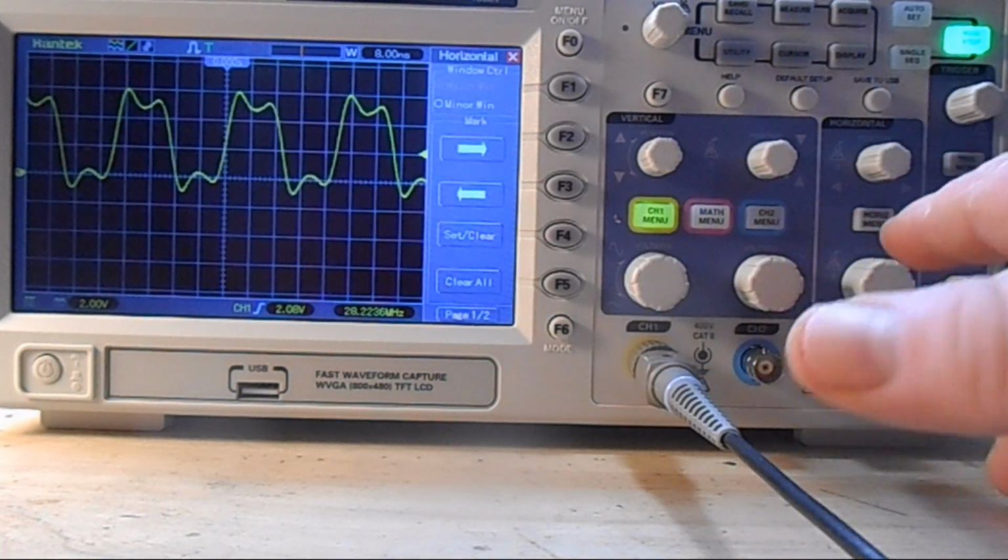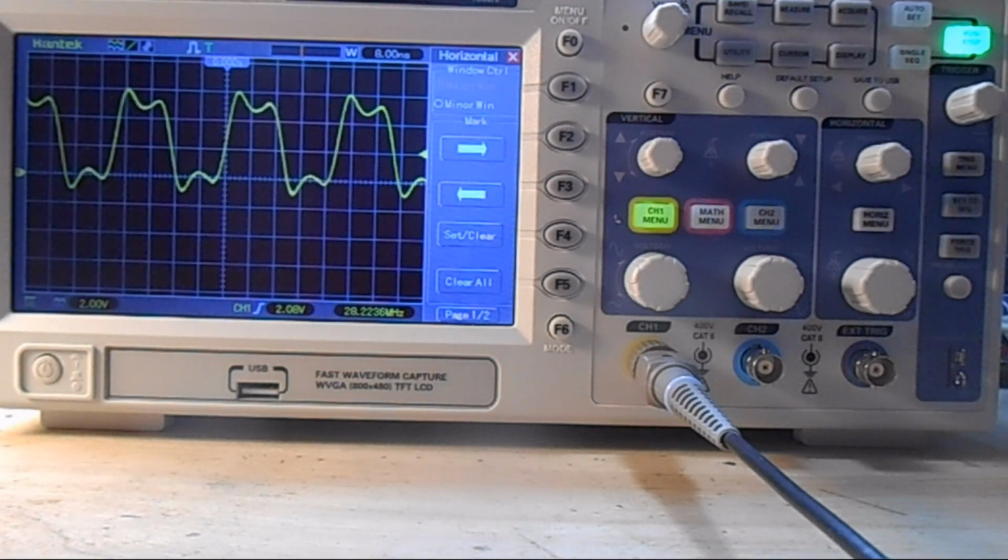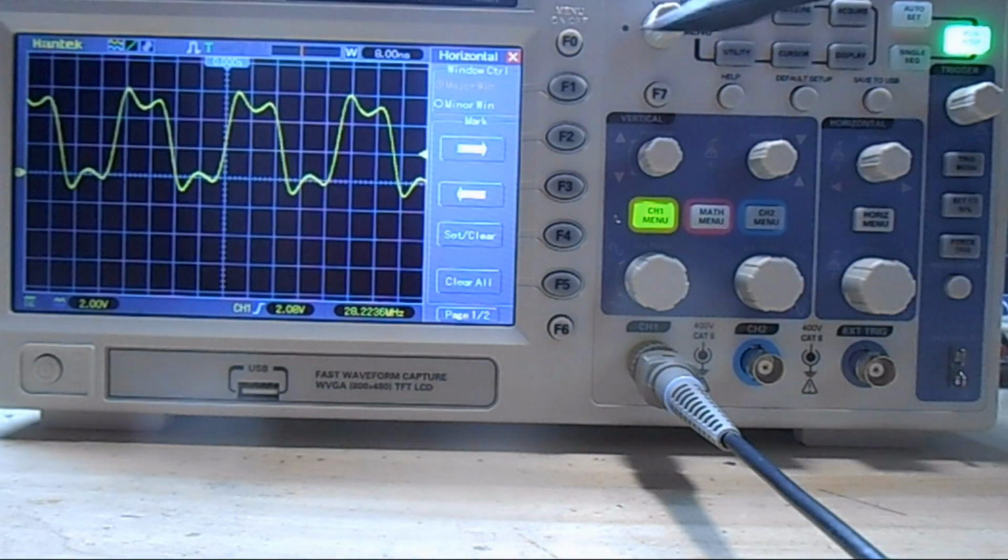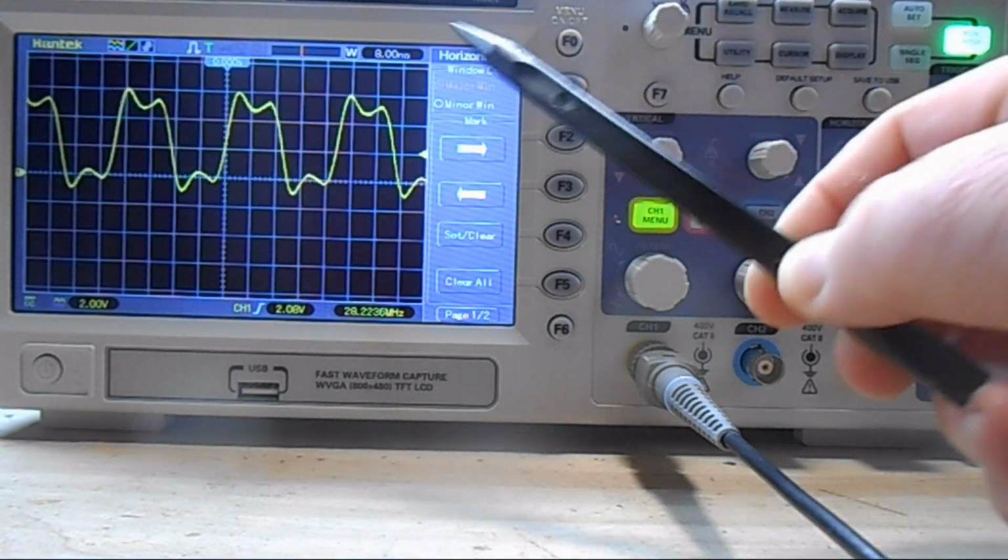We also have menu settings for the horizontal control. I have to shut this light. There, that's better. I can see better now. That light was like blinding me.